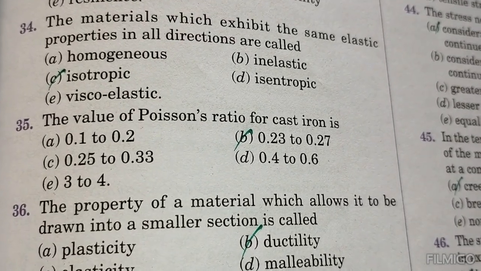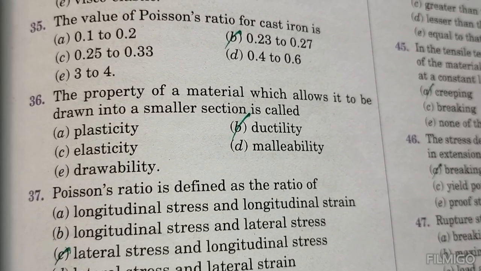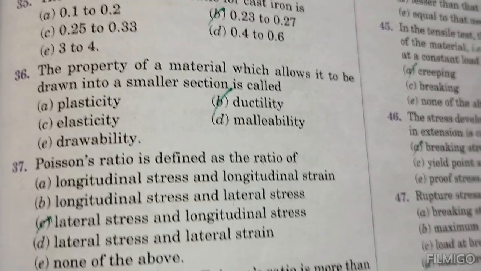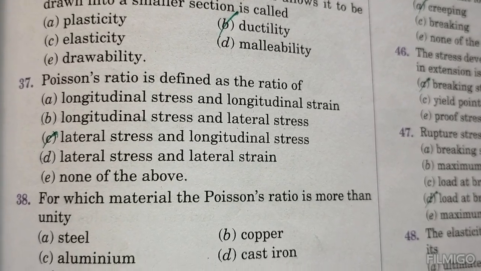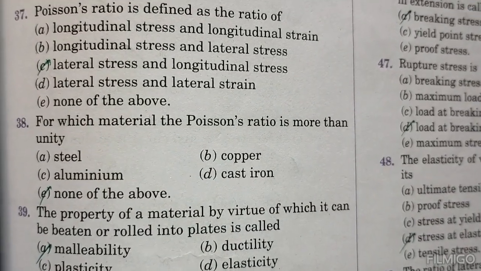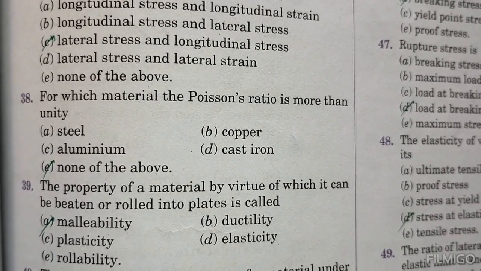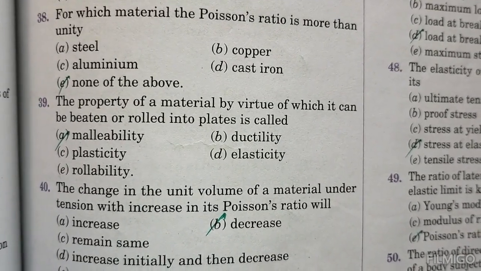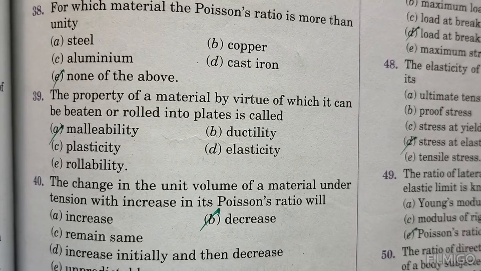The value of Poisson's ratio for cast iron is 0.23 to 0.27. The property of a material which allows it to be drawn into a smaller section is called ductility. Poisson's ratio is defined as the ratio of lateral strain and longitudinal strain. For which material is Poisson's ratio more than unity? None of the above. The property of a material by virtue of which it can be beaten or rolled into plates is called malleability.